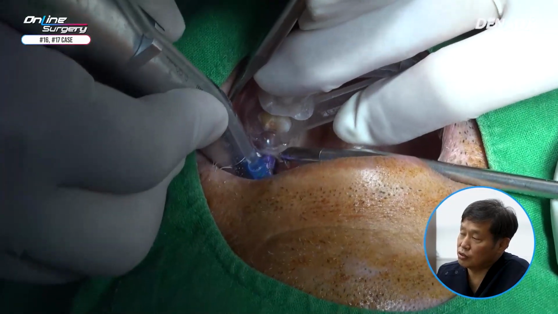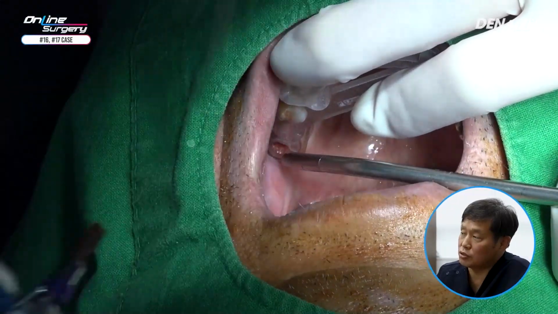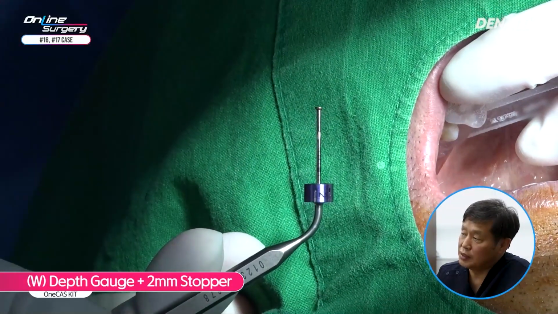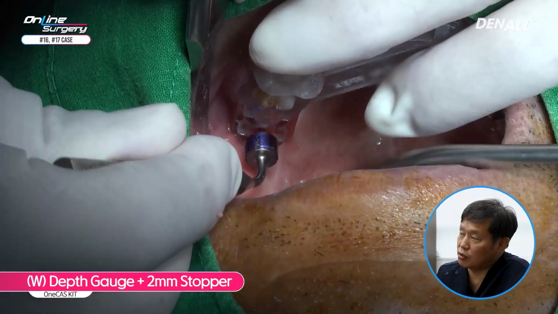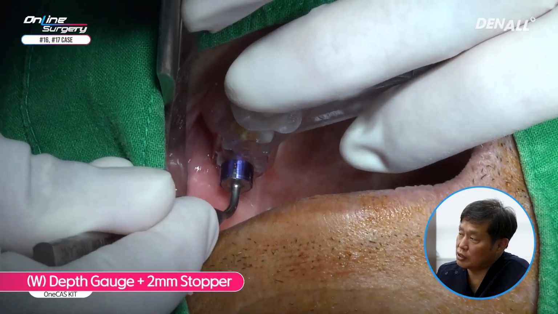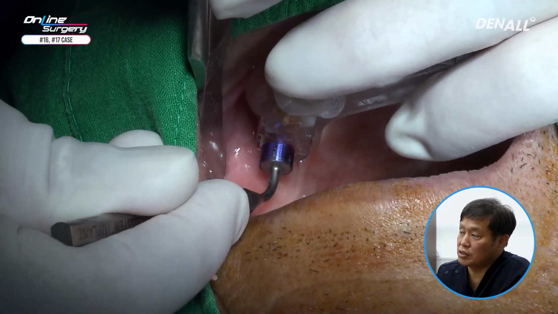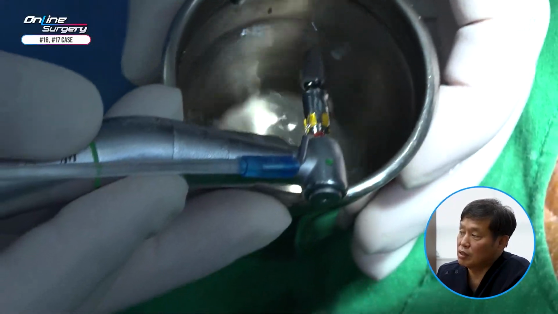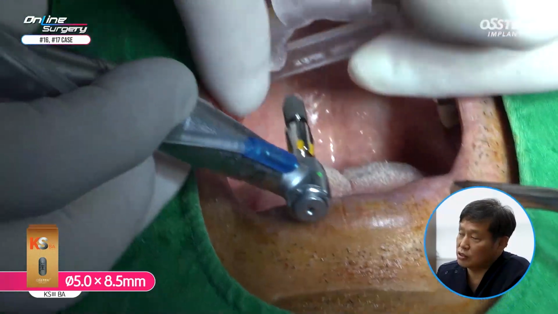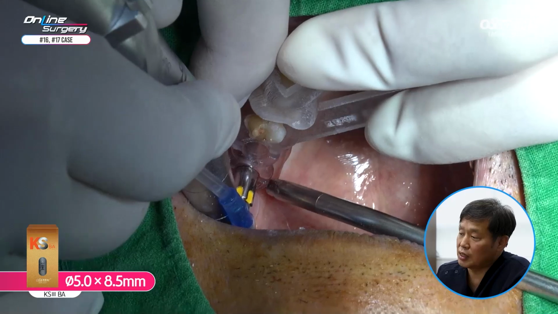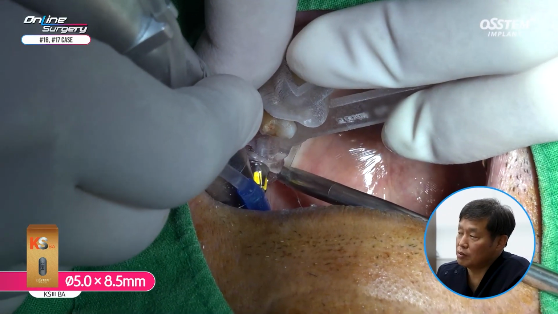In my case, with OneCAS, in the case of posterior, I assume this to be soft bone. So there should be a 1.2 millimeter gap. A 2 millimeter stopper is used to check whether there has been sinus floor penetration. You can see there is contact. At 8 millimeters, there is partial penetration, and at this stage, with no further sinus membrane lift, a KS3 BA 5.0 by 8.5 millimeter implant is placed.